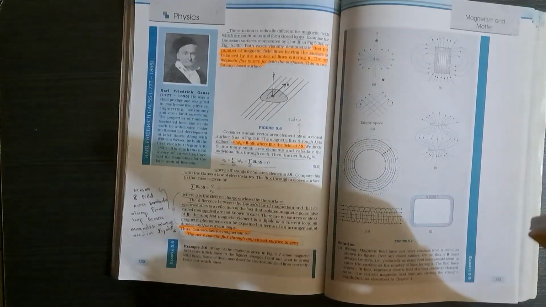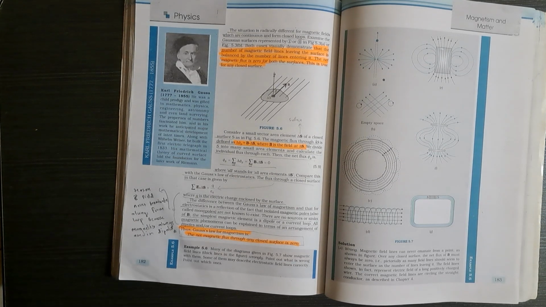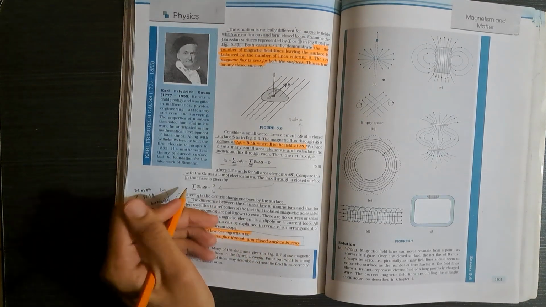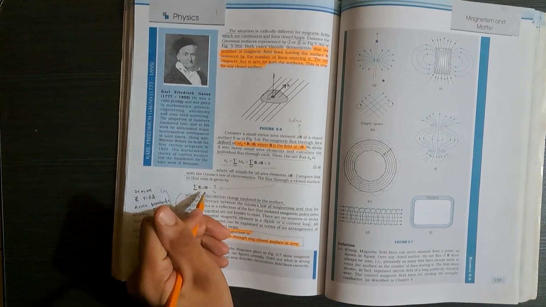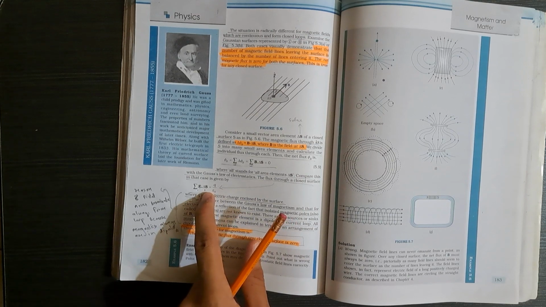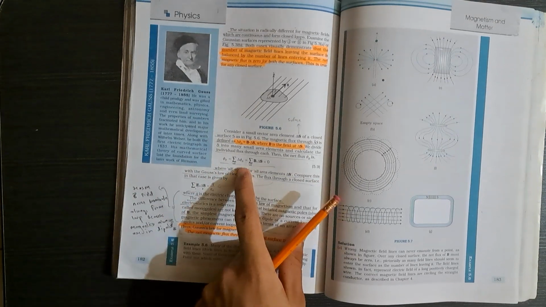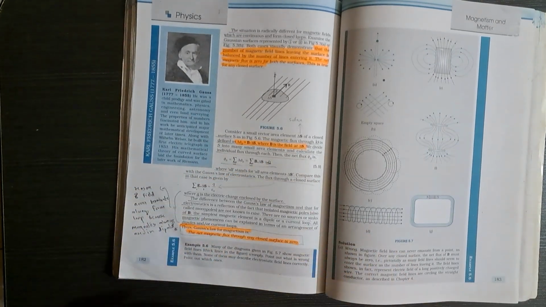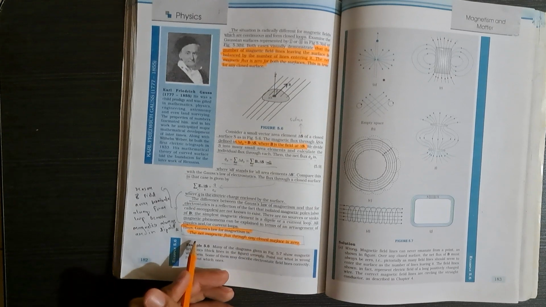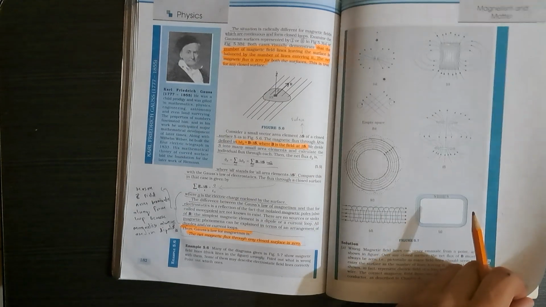There's a difference. And here it says the formula. For the electric field, Gauss law is E dot delta S, the total field lines multiplied by the surface area, equal to Q by epsilon naught, whereas for magnetism it is equal to 0. That's it. So the Gauss law of magnetism is that the net magnetic flux through any closed surface is 0. That's all about this topic.